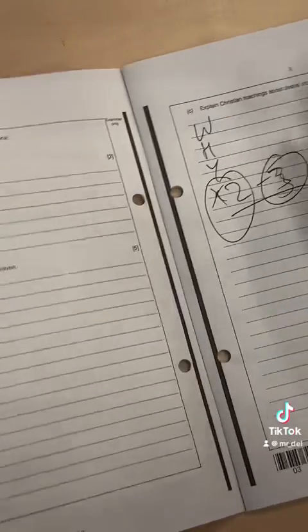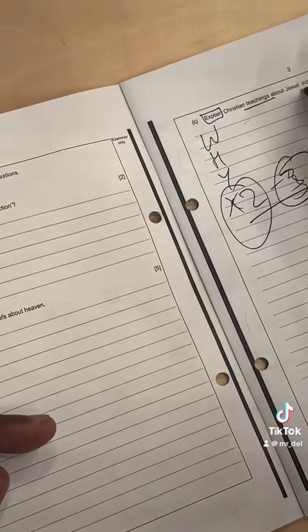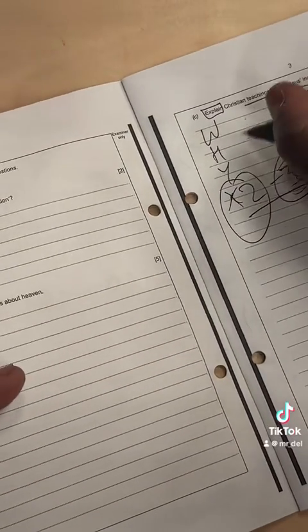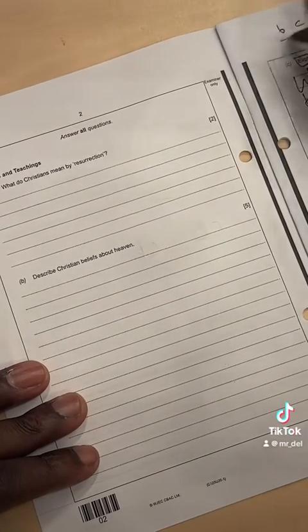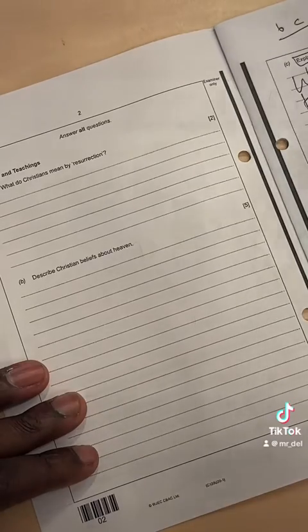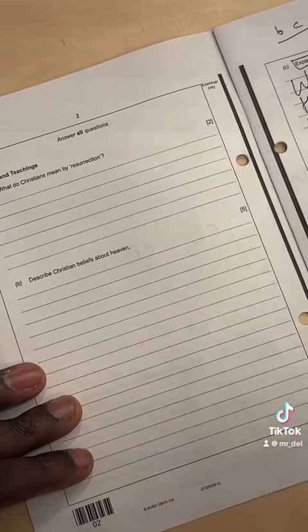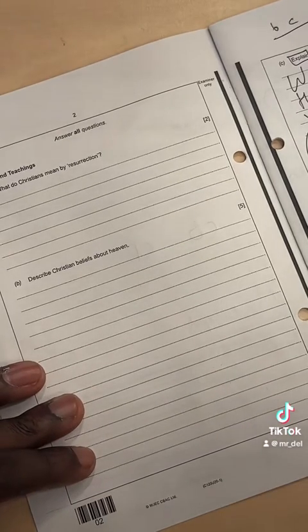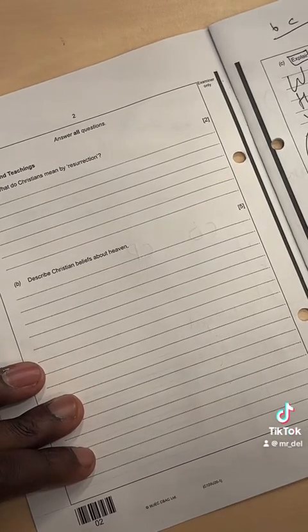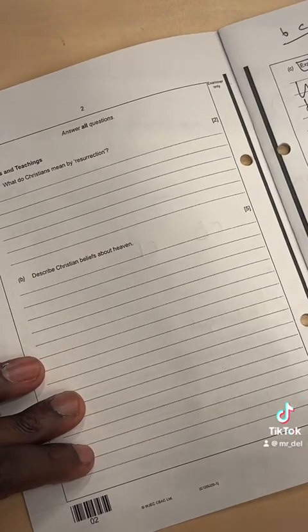Okay, so here, once again, we need to explain Christian teachings about the incarnation. Now, what's worthwhile noting is that for the B, C, and D question in the beliefs section of the paper, you will need to refer to teachings. Okay, teachings are super important. You can't get the extra marks unless you can refer to Christian teachings from either the Bible or the Nicene Creed.